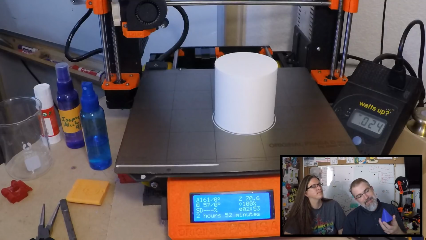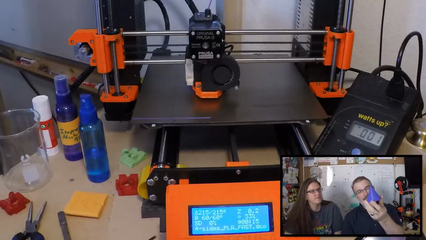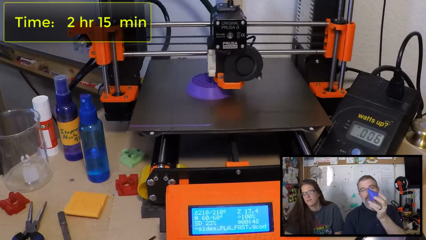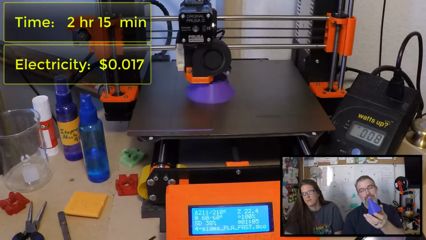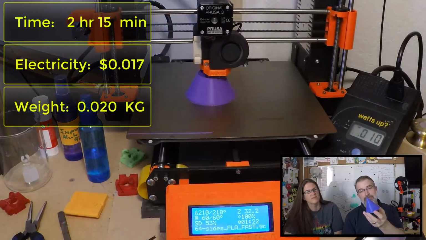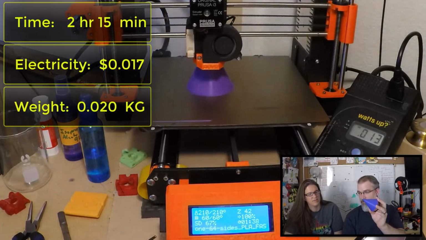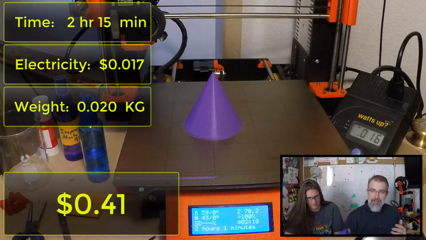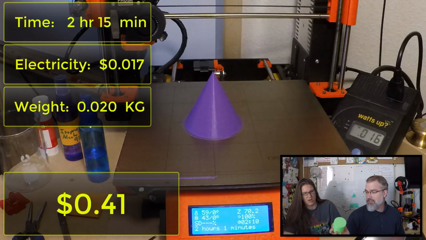Okay. And then I have a cone that has 64 sides, and so this took 2 hours and 15 minutes to print out, took 1.7 cents worth of electricity, and it weighs 0.02 kilograms. And so all in all, this came out to 41 cents to print this guy out, which is similar to the cost to print out the 20-sided one. So now we can get your opinion in after you show us some images.